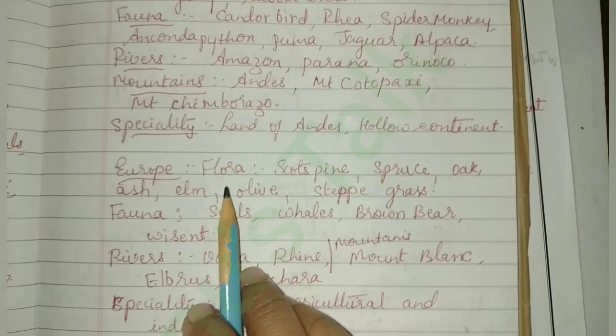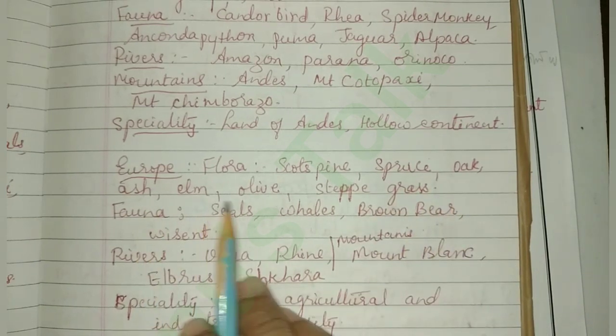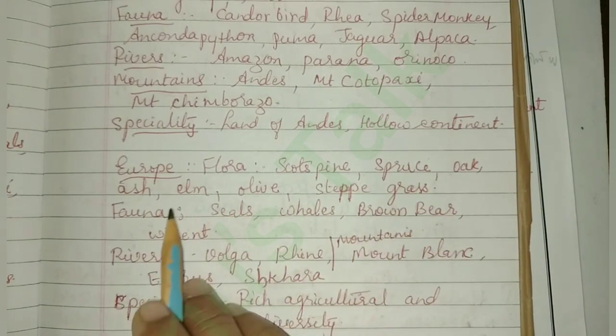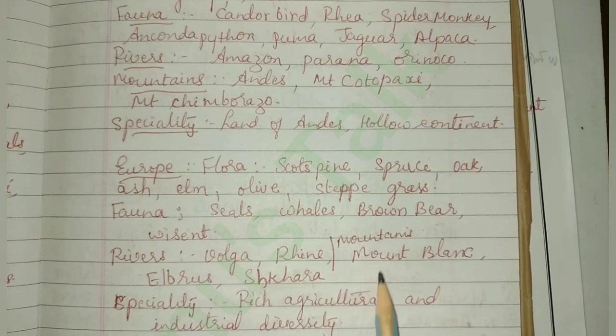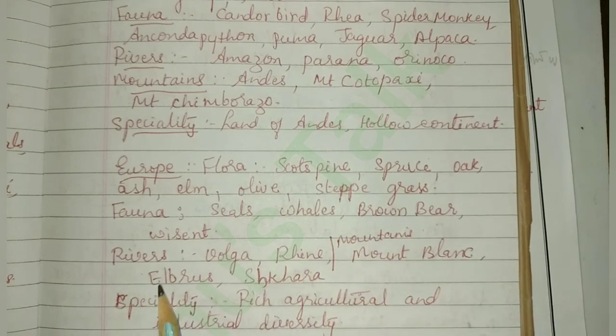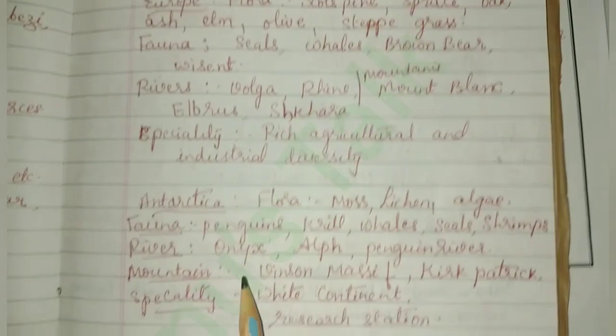Europe, flora: Scots pine, spruce, oak, ash, elm, olive, steppe grass. Fauna: seals, whales, brown bear, bison. Rivers: Volga, Rhine. Mountains: Mont Blanc, Elbrus and Sahara. Speciality: rich agricultural and industrial diversity.